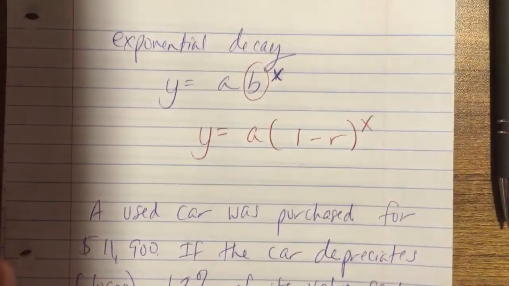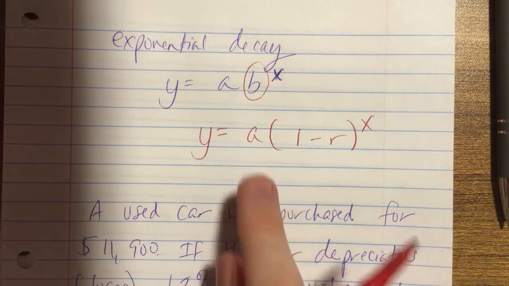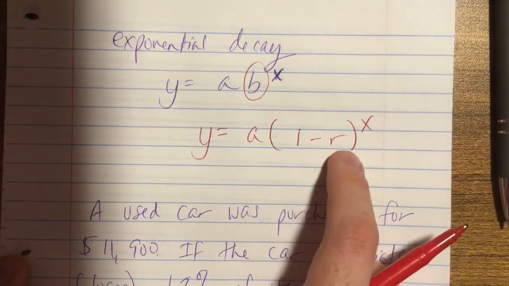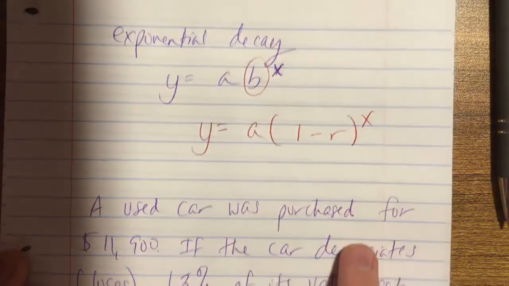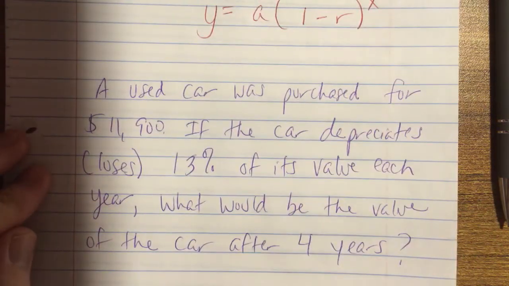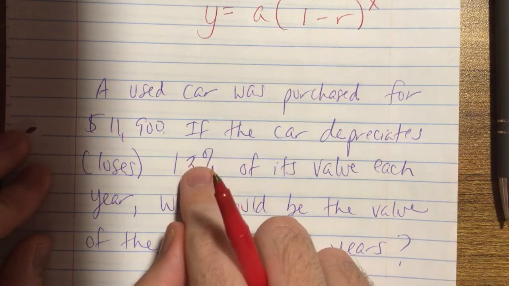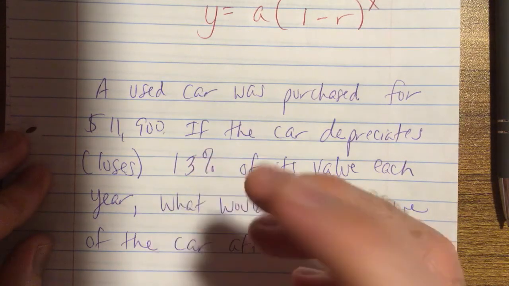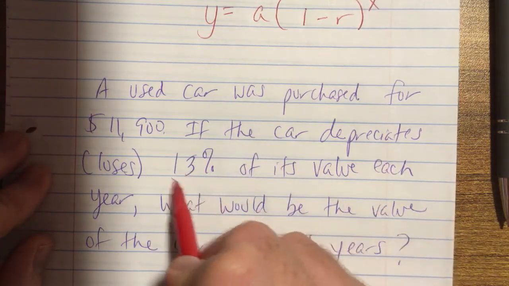There's also situations in real world that involve exponential decay. And now the base would be 1 minus the rate. We're taking off a rate since we're decaying. An example of this is depreciation of car values. For instance, you buy a car for $11,900. If the car depreciates or loses value 13% each year, so this is your rate.